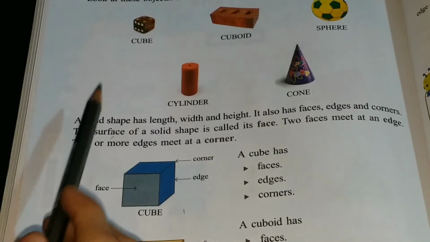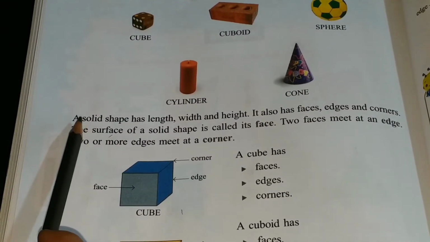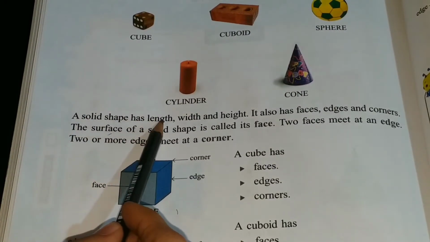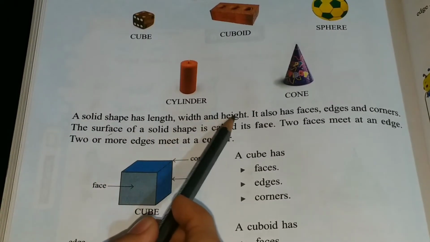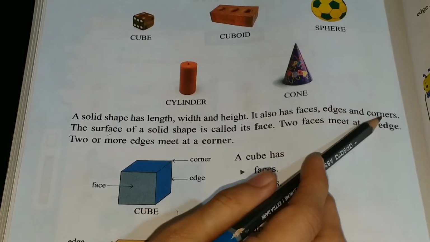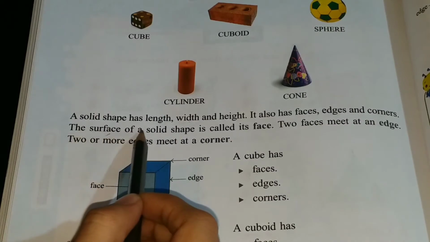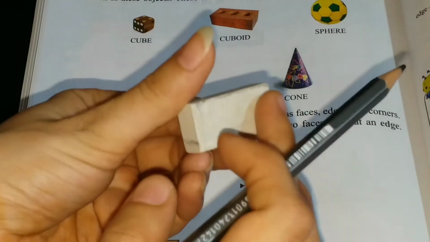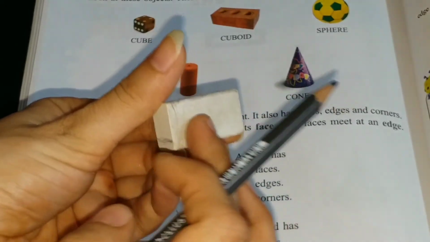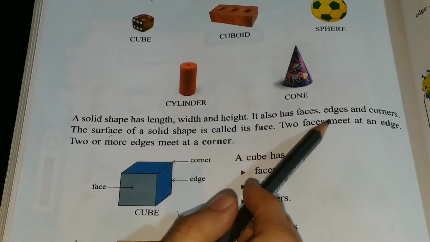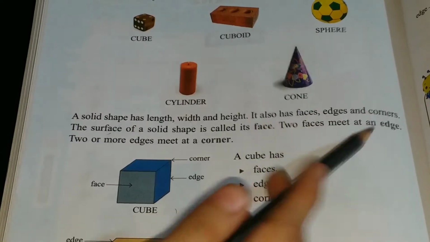So, children, what do you understand? What is the meaning of a solid shape? A solid shape has length, width and height. It also has faces, edges and corners. The surface of a solid shape is called its face. Two faces meet at an edge.